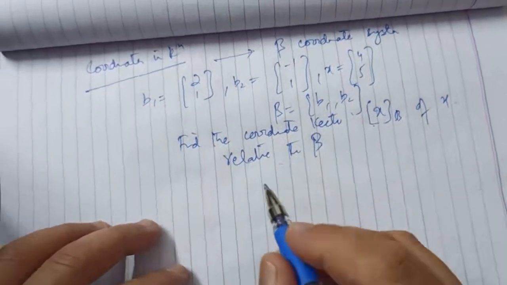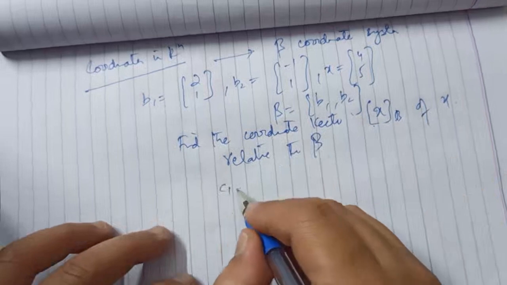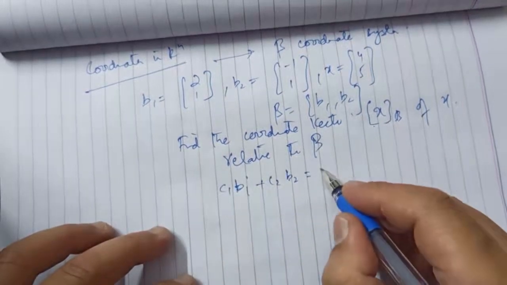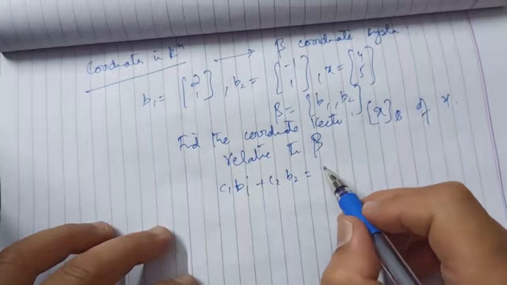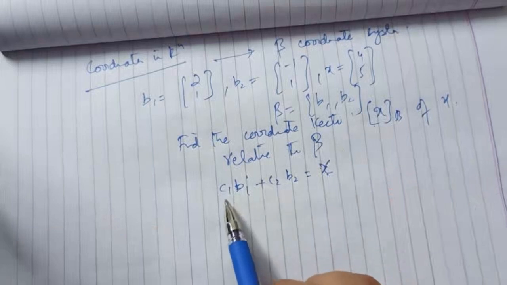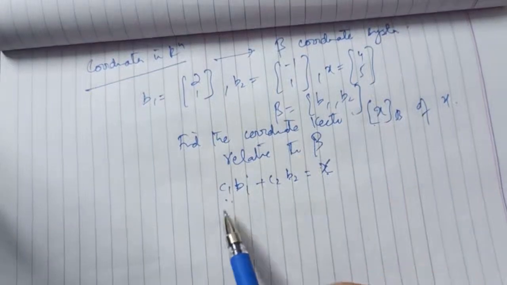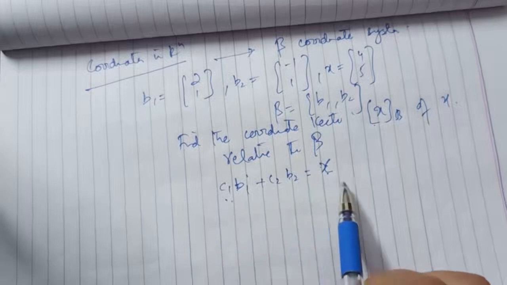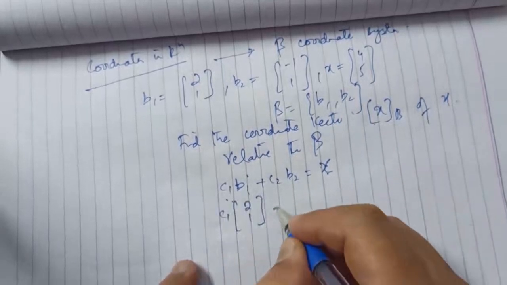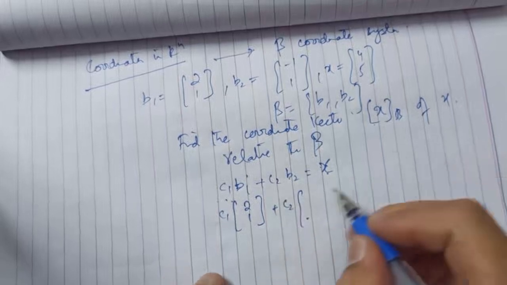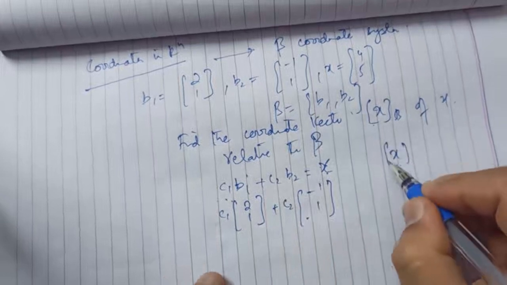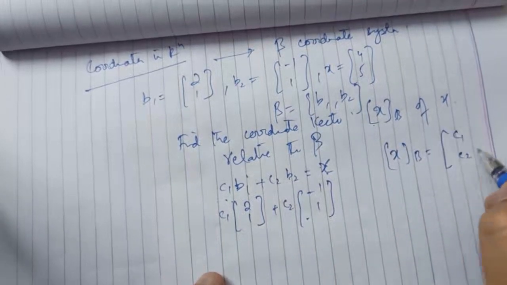So we know that c1 times b1 plus c2 times b2 should equal x, from the uniqueness theorem, because it has to be written in a unique way. So we have c1 times (2, 1) plus c2 times (-1, 1), and we know that x relative to beta is nothing but (c1, c2), right?